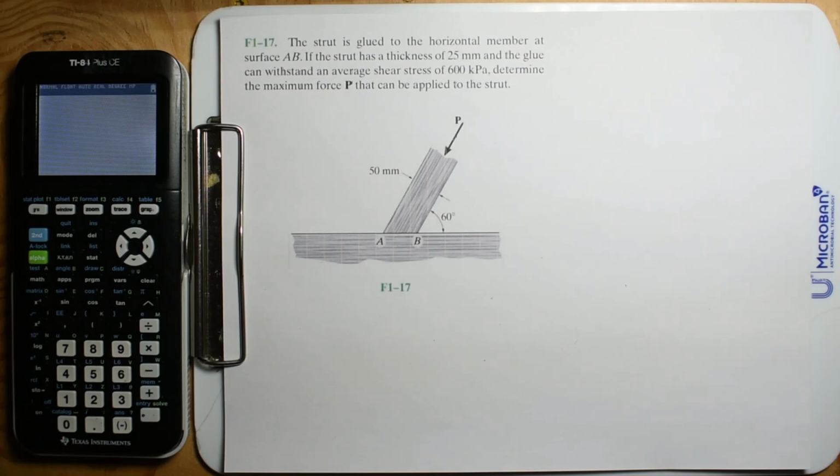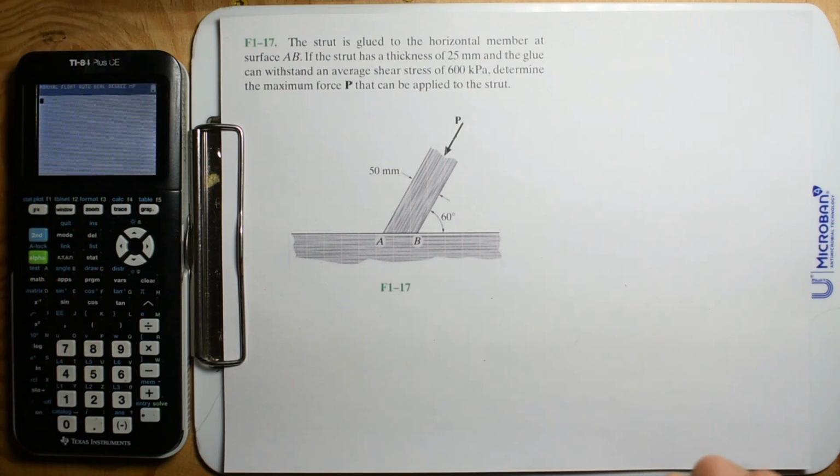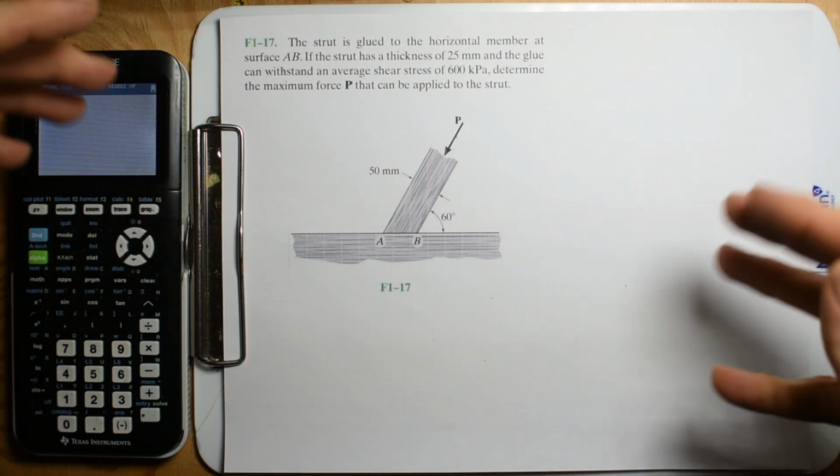Alright, hell yeah. So we got material mechanics. This was a problem sent to me. So pretty sweet. If you got questions, send them my way, especially if you're stumped on one aspect of something.